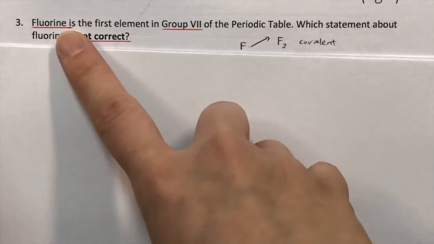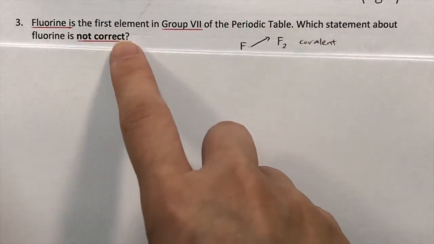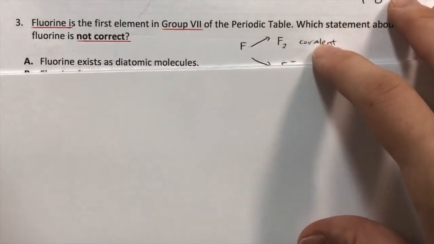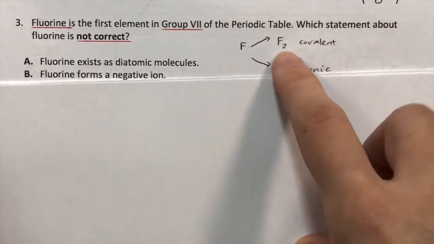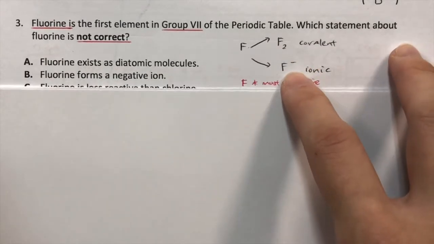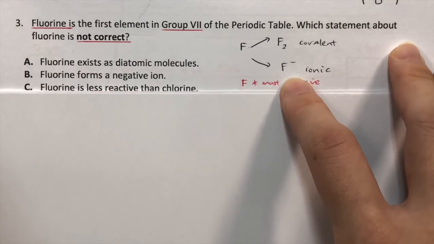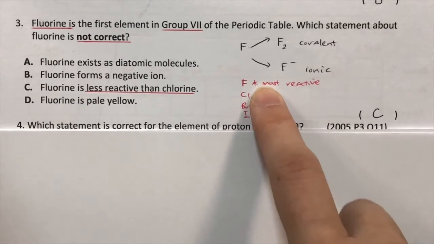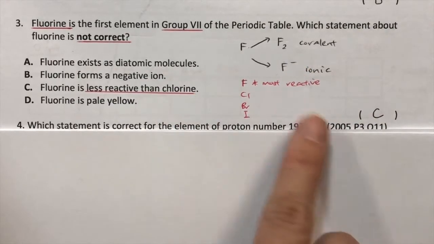Next, they're talking about fluorine, and they ask which statement about fluorine is not correct. So fluorine is in group 7. When it's group 7, it means that if it's a covalent molecule, it will be diatomic, F2. If it forms an ion, it will form a negative ion. And if you look at the reactivity, fluorine is always the most reactive. So with this information, the answer will be C.